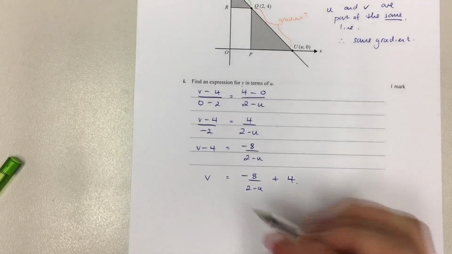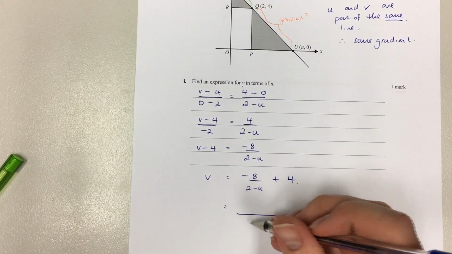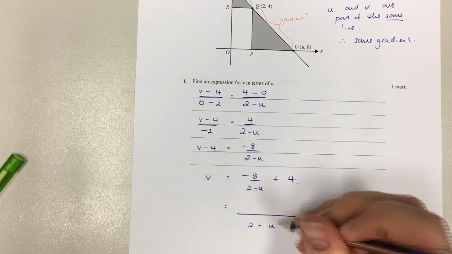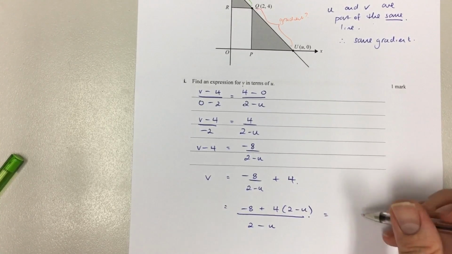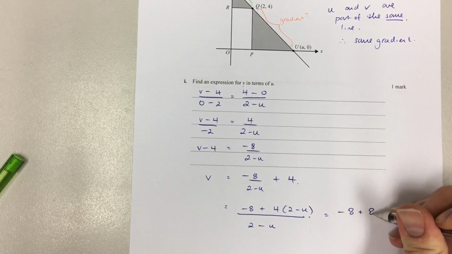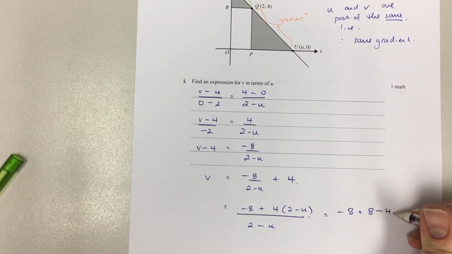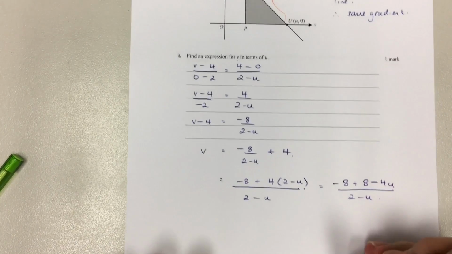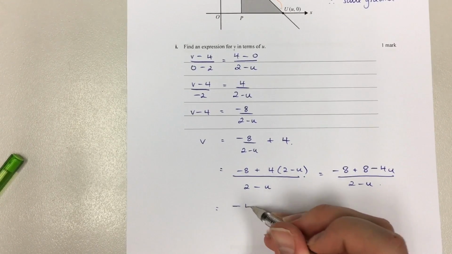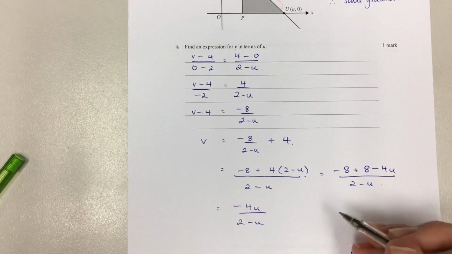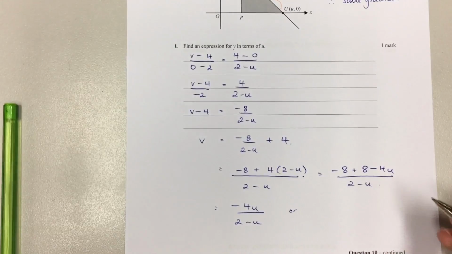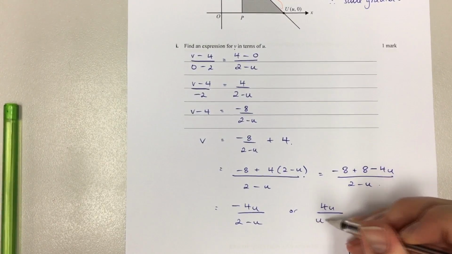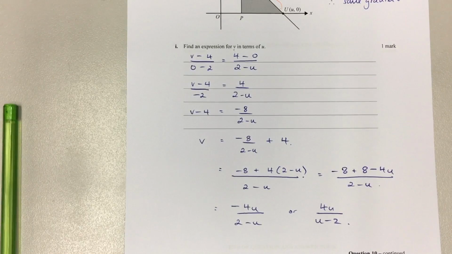And we can neaten this up by having one very splendid looking fraction, which would be equal to, or alternatively, it would be the same as, either way. That is a perfectly fine way to have that answer.